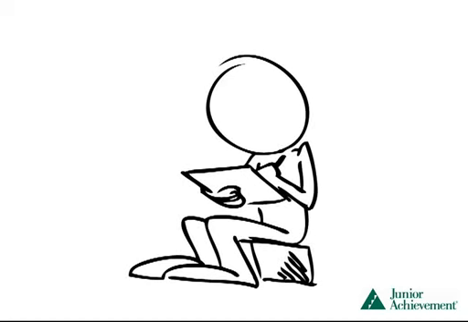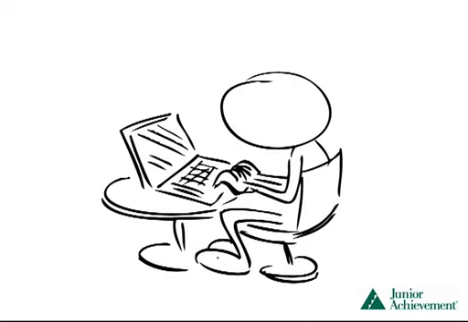Another tip might be to prepare age-appropriate examples ahead of time. Look through your guide for volunteers and teachers and write down your examples. You may also check out the volunteer page on www.ja.org and the JA Student Center for more ideas. Make sure to bring your examples with you to utilize during your JA lesson.